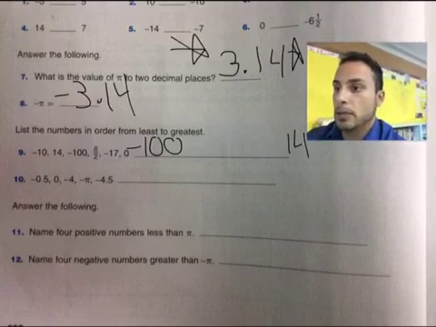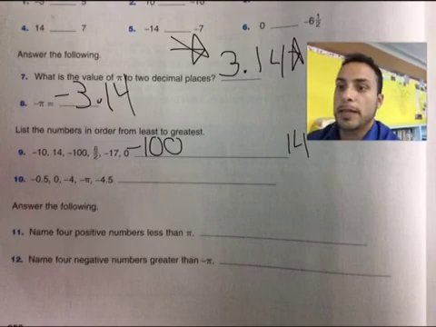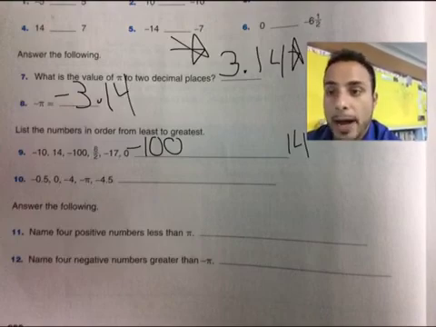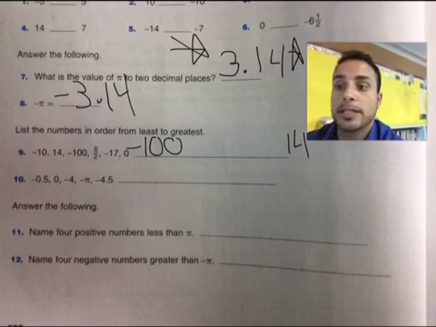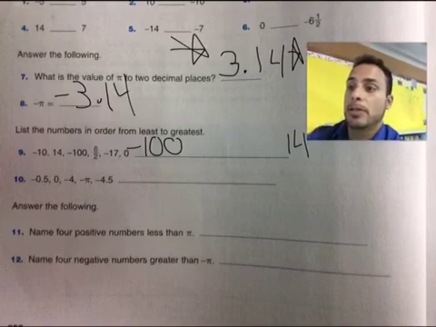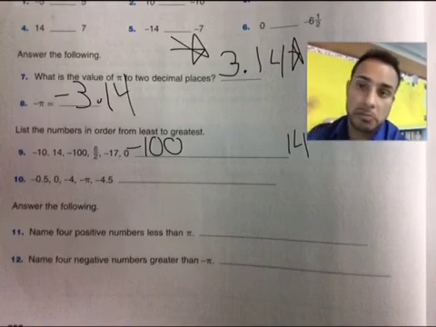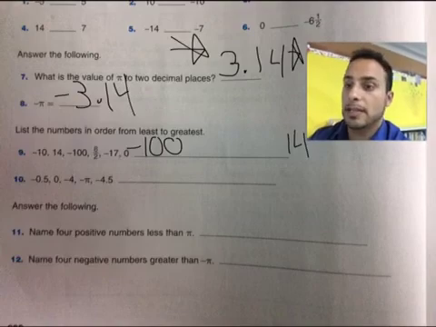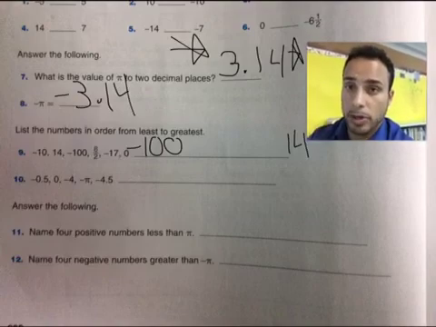Let's continue with naming 4 positive numbers less than pi. So anything less than 3.14. Just give me any numbers less than that, but they have to be positive, greater than 0.